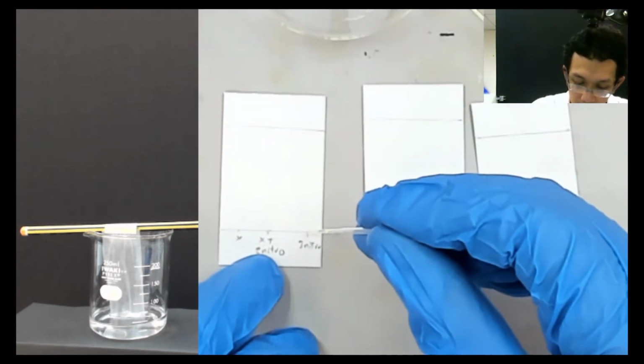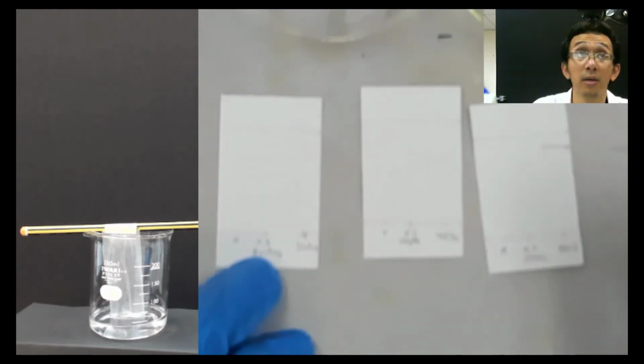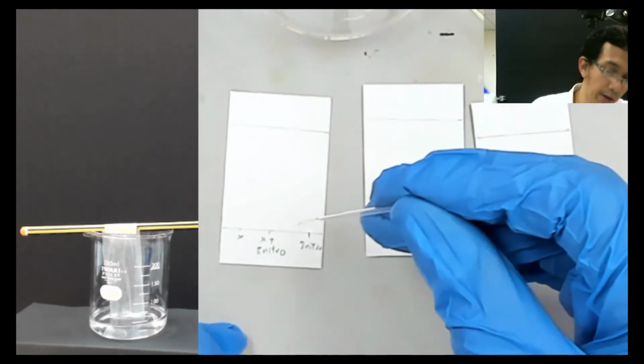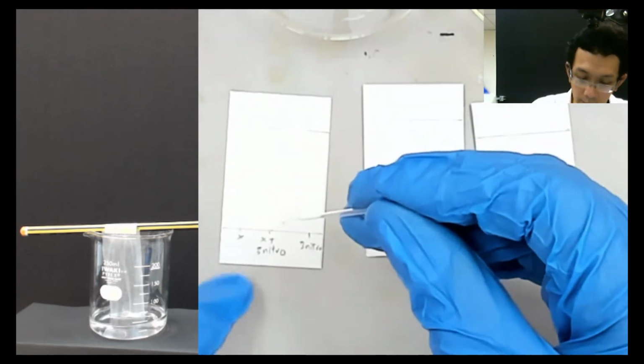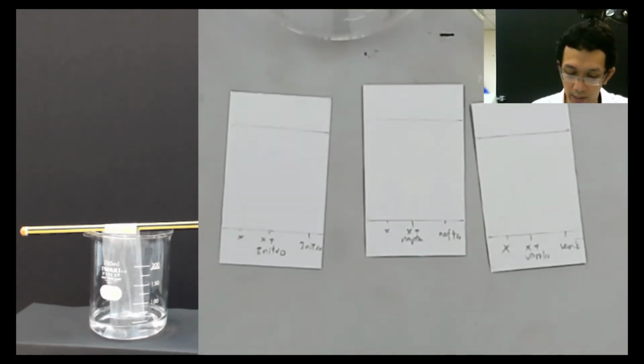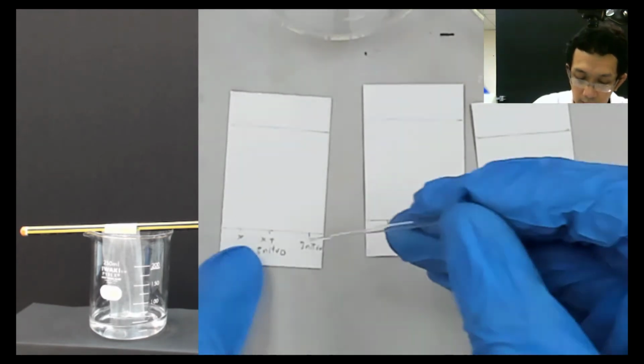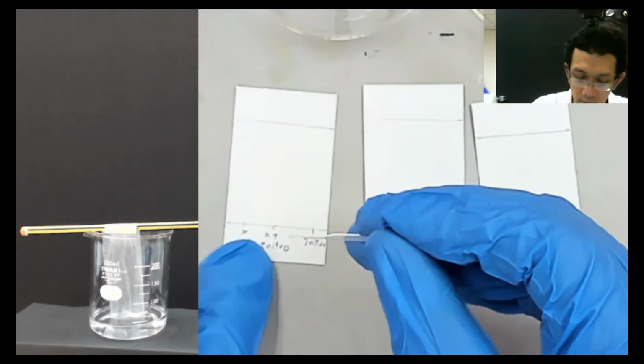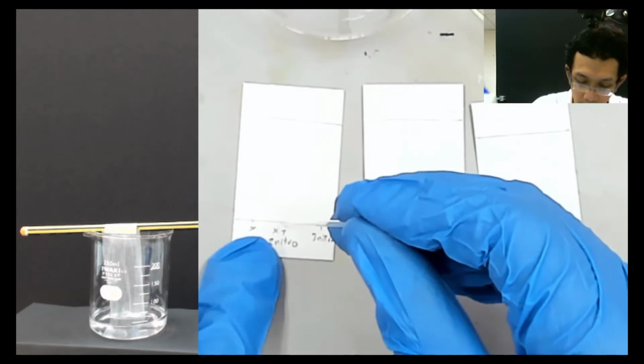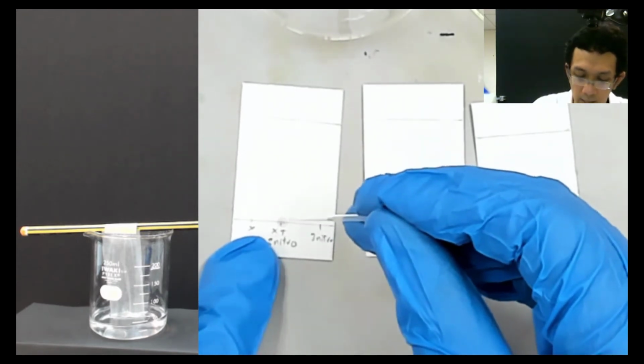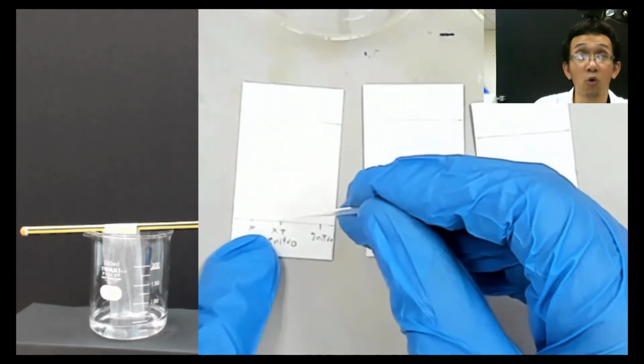So put here first, that's one. I don't know whether it's clear from your side, but I hope it's clear. Here I want to put another one in the middle. You don't need to put a lot, just one drop is enough. Not even one drop, smaller than one drop. So I put here. This is basically what we call co-spotting.